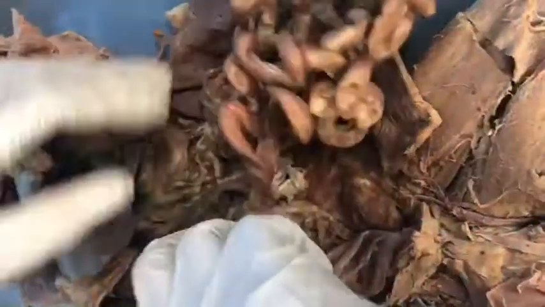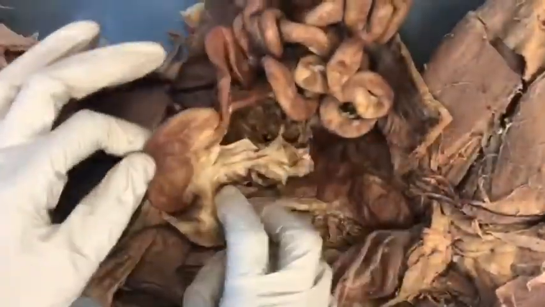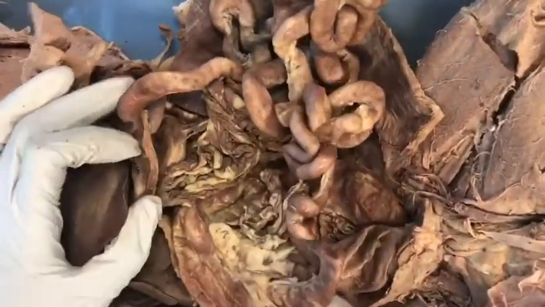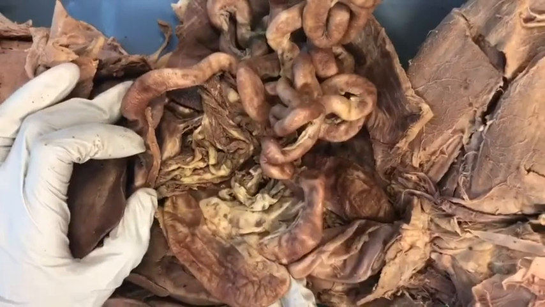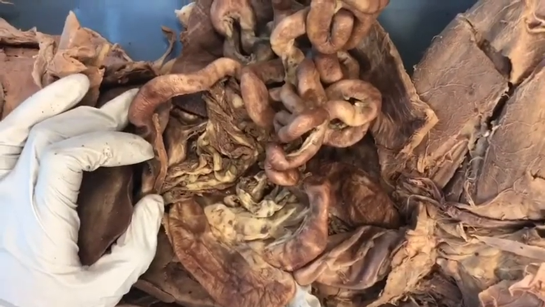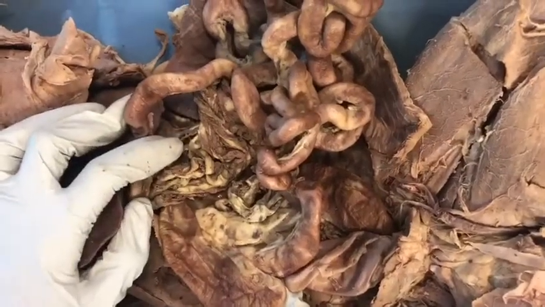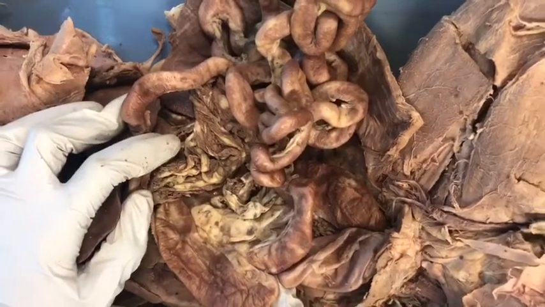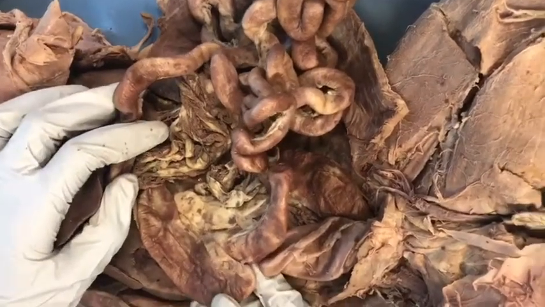So here we have the large intestine. Where is it? The bottom. So here we have the large intestine, and it absorbs fluids and salts that remain after completion of intestinal digestion and mixes its contents with the lubricating substance mucus.